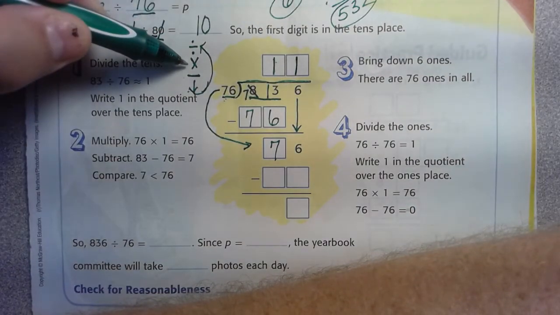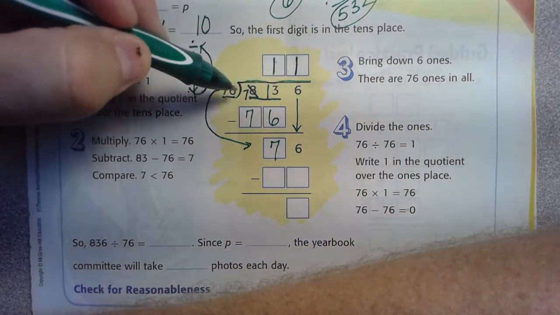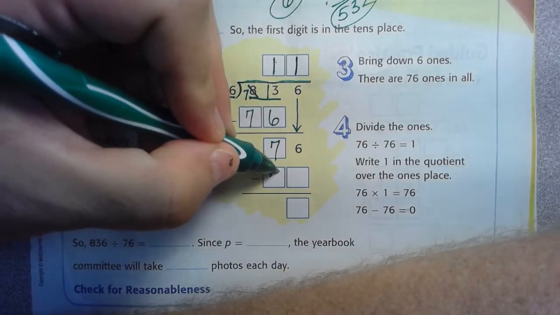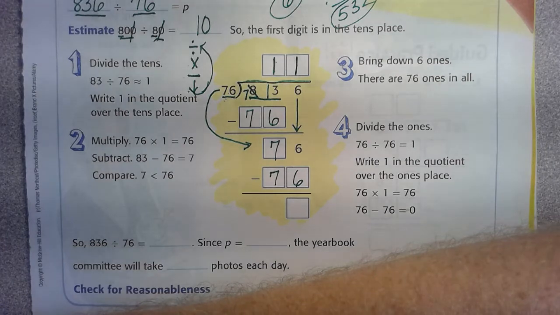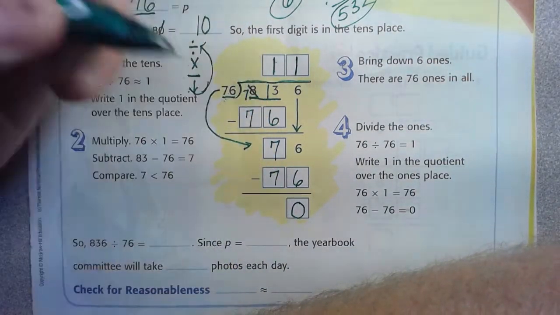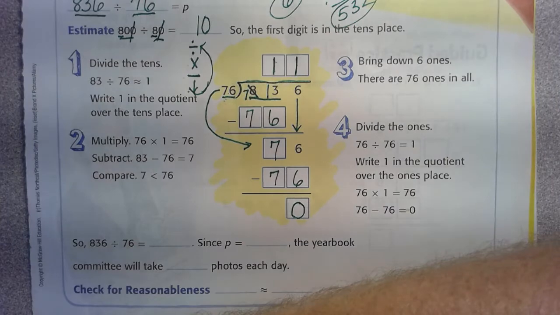And then our next step, Aiden, is we multiply. We say 1 times 76 is what? 76. Thank you, Aiden, who's talking way across the room. And what is 76 minus 76? 0 again, Aiden. Thank you. Aiden, you did a good job on that, bud. I didn't even hear you speak.